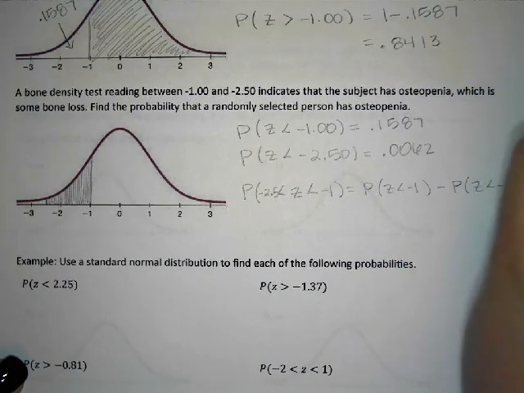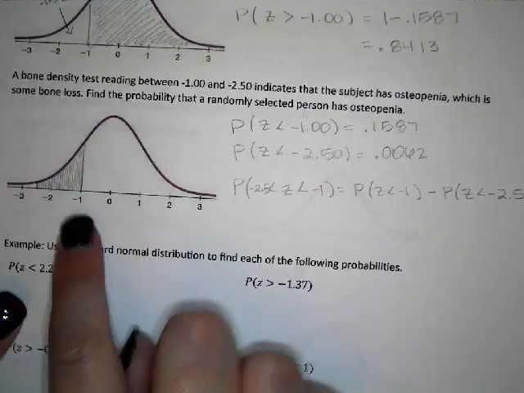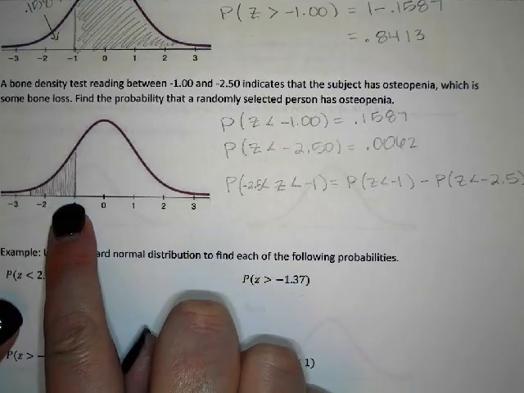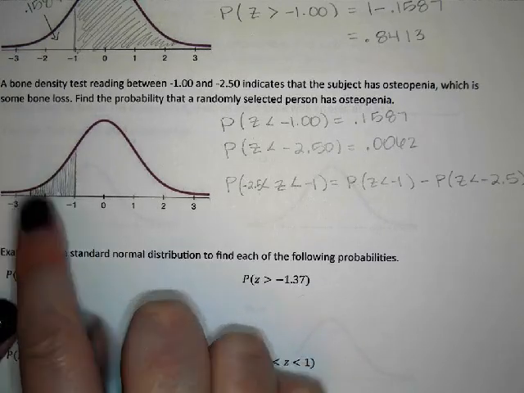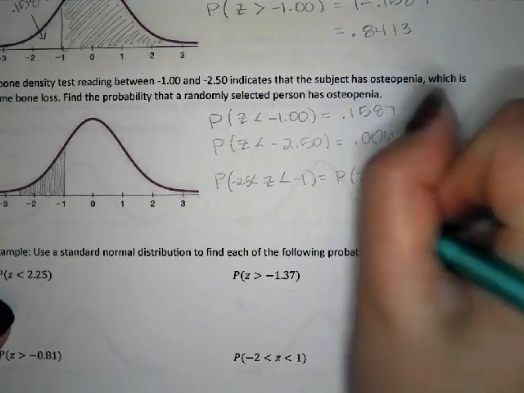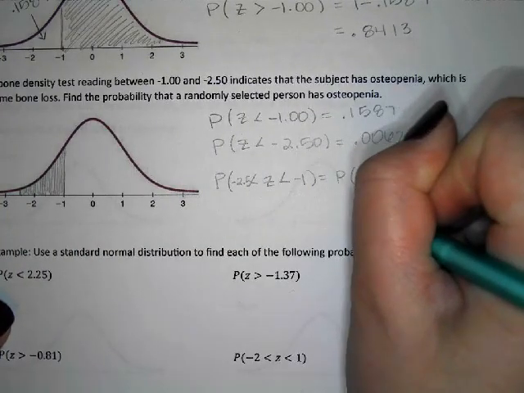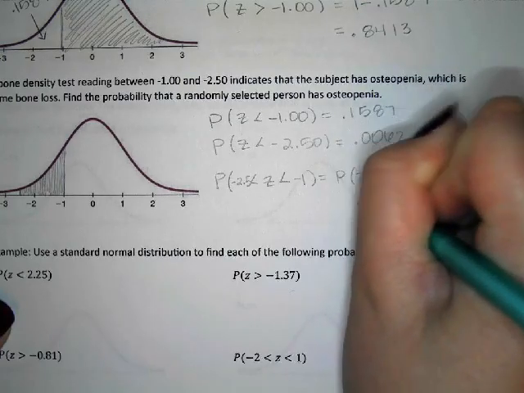So you always do the rightmost probability minus the leftmost probability, and that's going to give you the shaded region between the two of them. So we're going to do 0.1587 minus 0.0062.